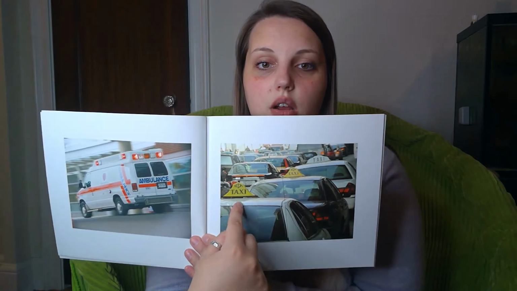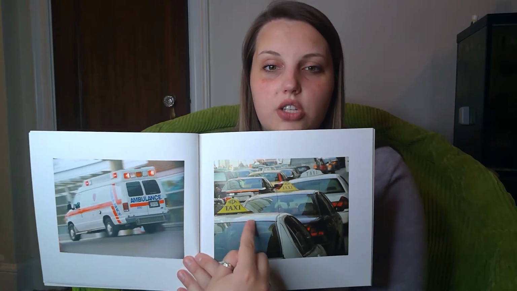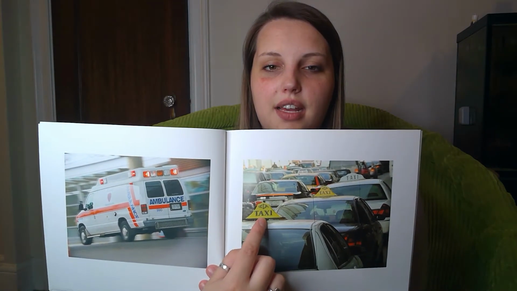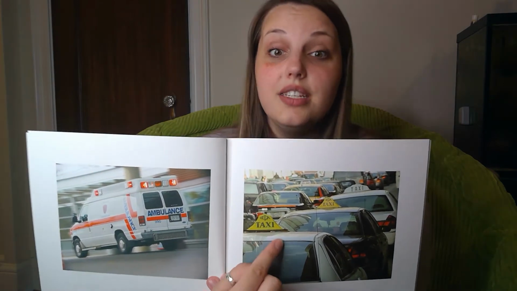Oh, looking at our next one. What are these things? What are we seeing here? We see a type of transportation we've already seen before. What is this? A car, right? A car, and it has a sign on top. Let's read it together. Taxi. What's that word? Taxi, right.